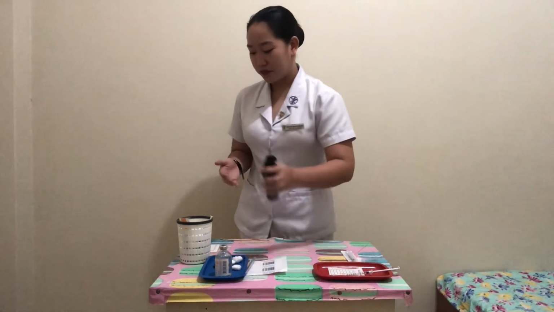Now for intramuscular injection, we will be preparing medication from an ampule. So I'll just perform hand hygiene first to deter the spread of microorganisms and avoid cross-contamination. First, we'll have to read the doctor's order in the AR and compare the label on the ampule to make sure that it is the right medication being prepared.